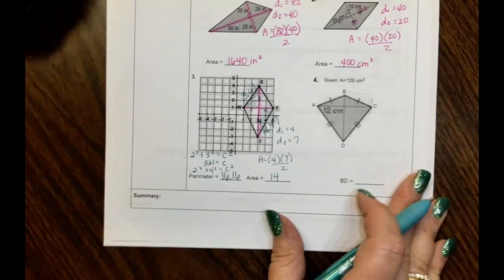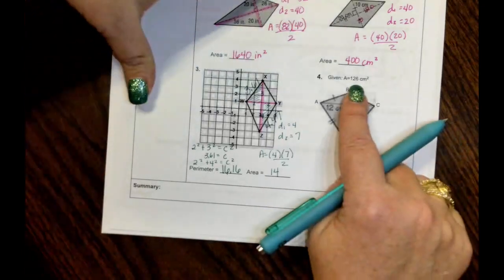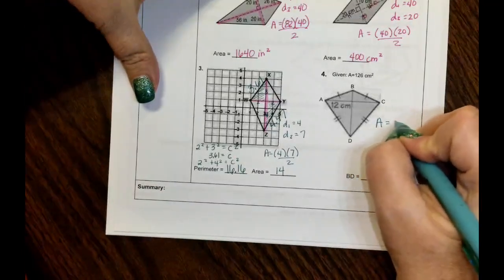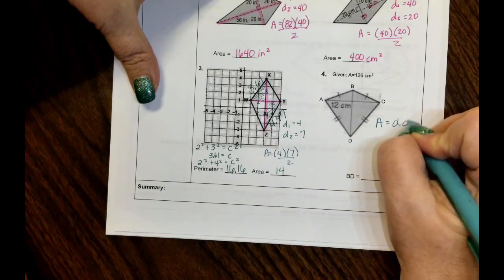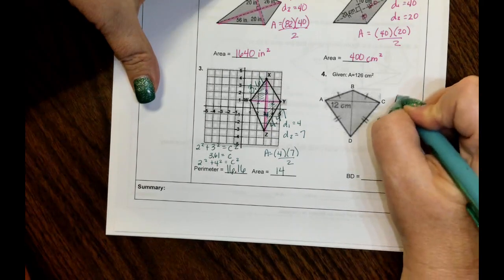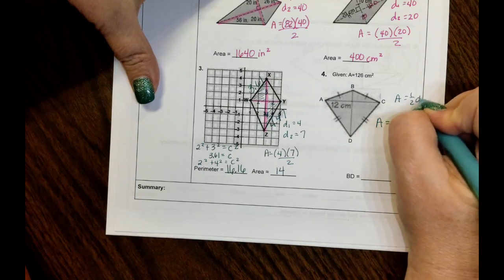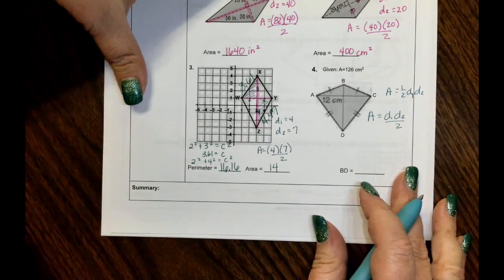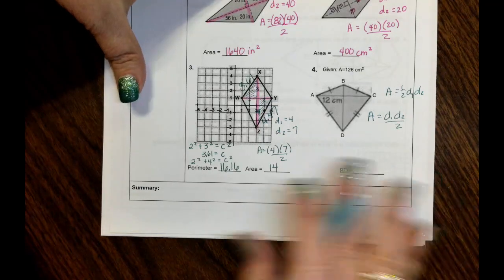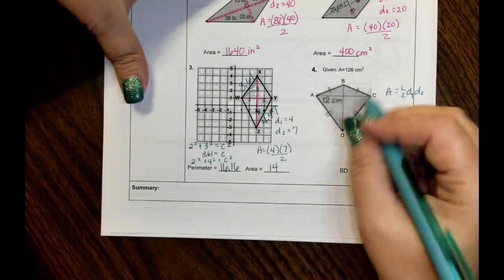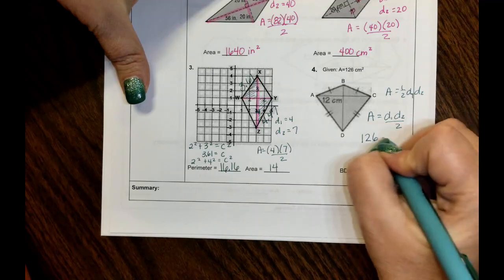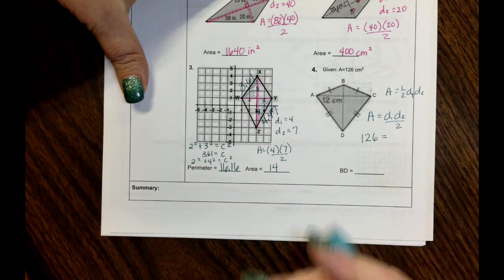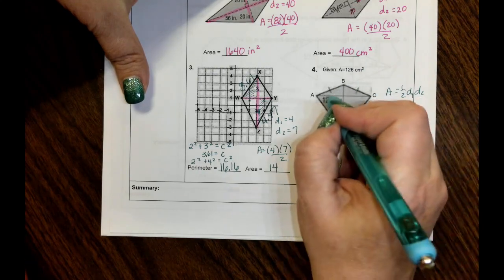Now number 4 is a little bit different because I actually gave you the area. So you want to write the formula. Area is equal to D1 times D2 over 2, or remember, you can use whichever formula you want. Now substitute in the pieces that you know. A is 126, so I'm going to substitute that 126 in for the area. I know one of the diagonals, but I don't know the other.